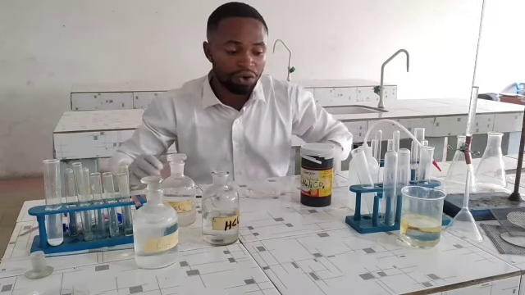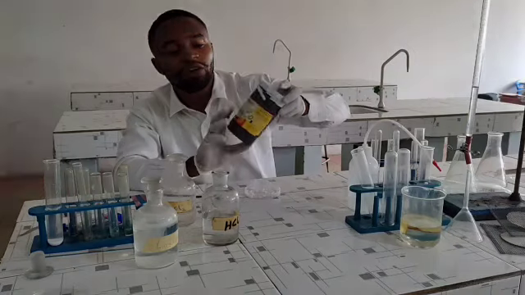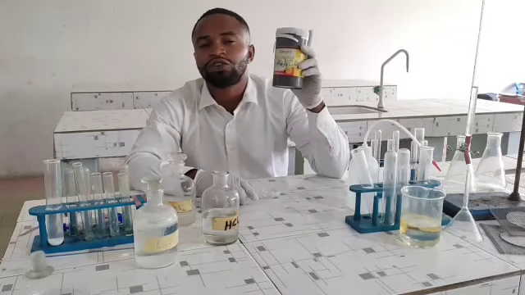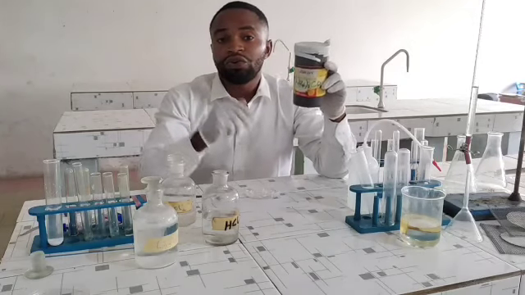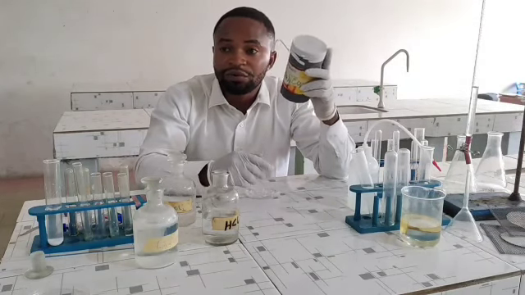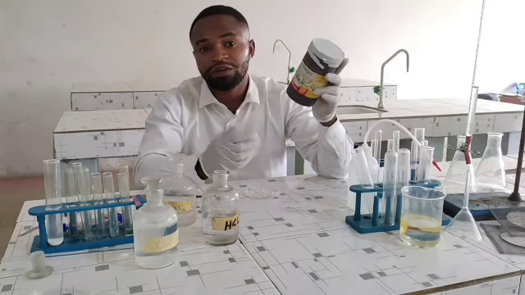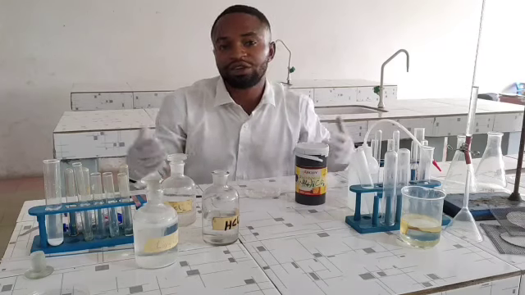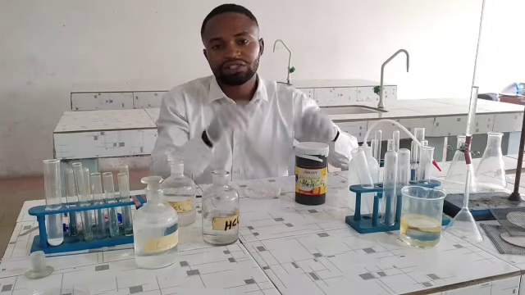First of all, there are things you need to know about ammonium carbonate. This is the only unstable ammonium salt that decomposes on its own, even without heating. At room temperature, it decomposes to release ammonia gas. Now I'm going to be carrying out a series of tests to confirm the ions present in this salt.